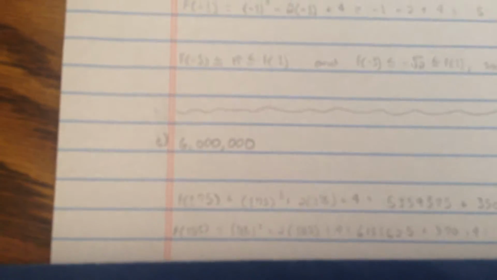For 6,000, we're going to need obviously larger c values. So we're going to plug in 175 into the function, and after some simplification, we can see that, oh snap, I didn't finish writing what it was equal to. But we can already see that, even without the plus 350 and 4, without the extra parts, that number is lower than 6 million for 175. And for 185, the value would end up being greater than 6 million.